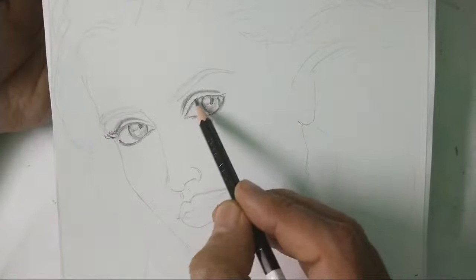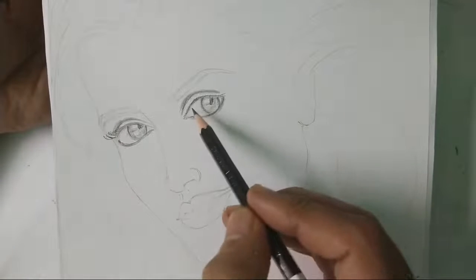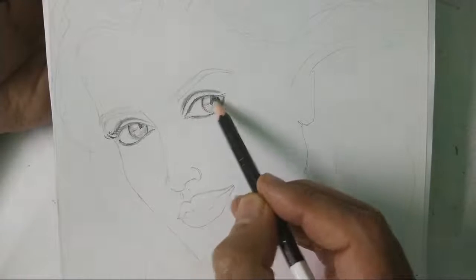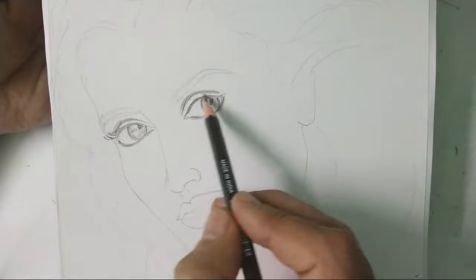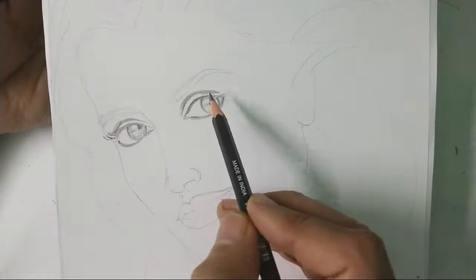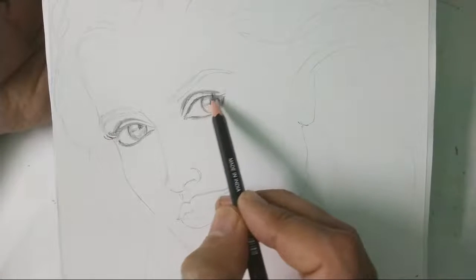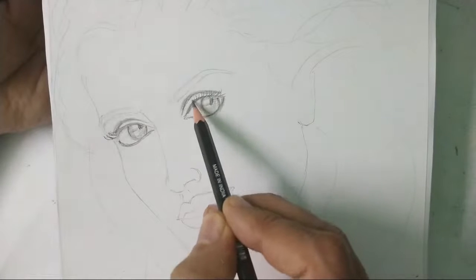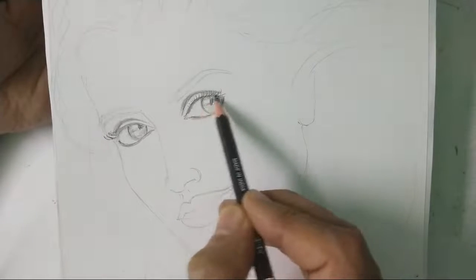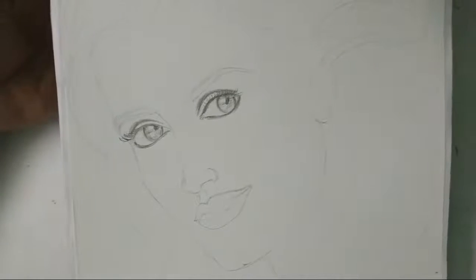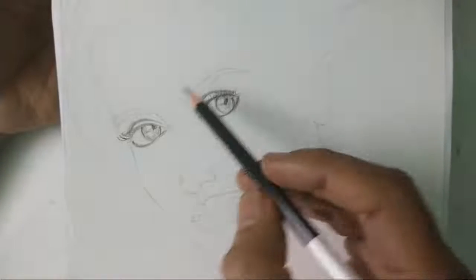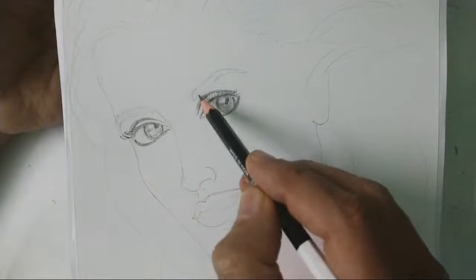Some apply artificial eyeliners also, they apply artificial eyelashes, and they are big. So here that is there, this is the bigger part of the eyelash. The eyes have been done slightly. Now we'll quickly move on to the eyebrows.